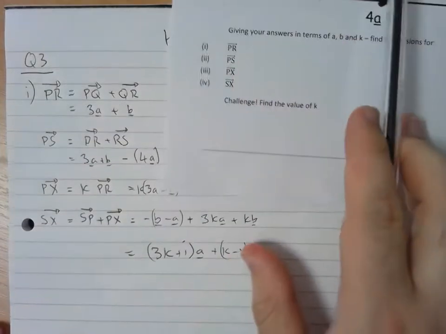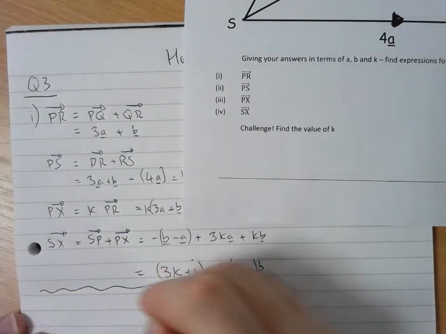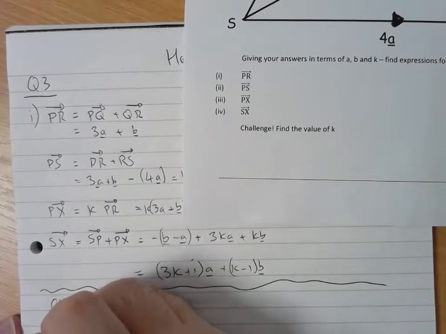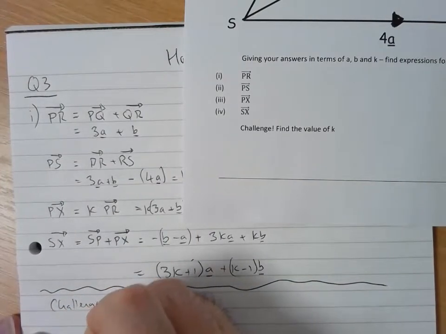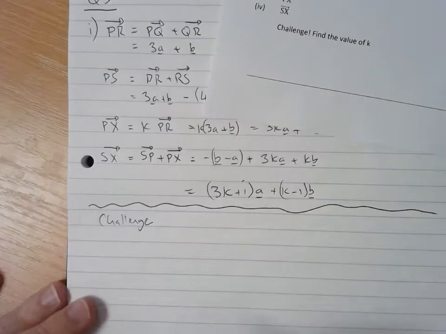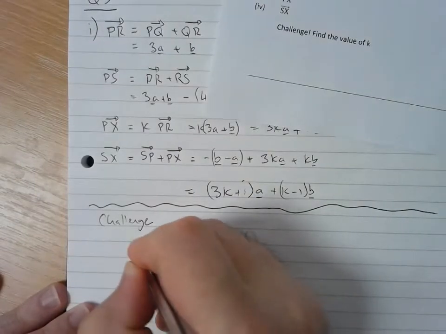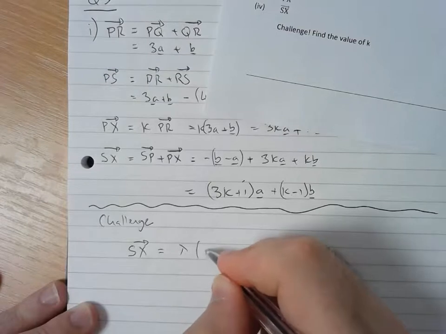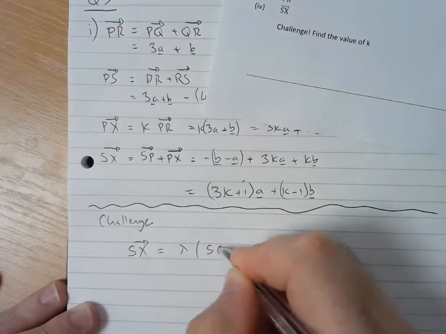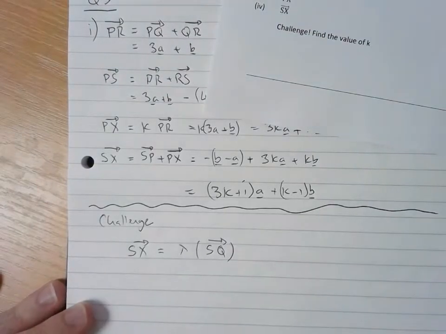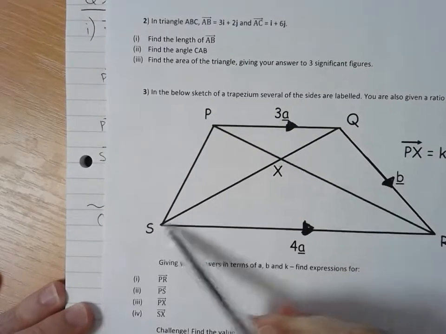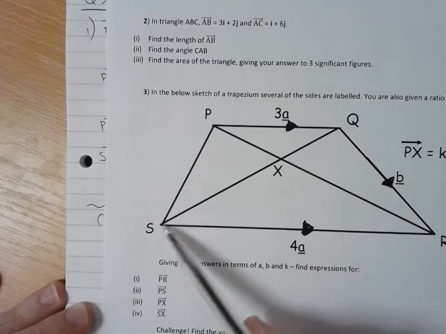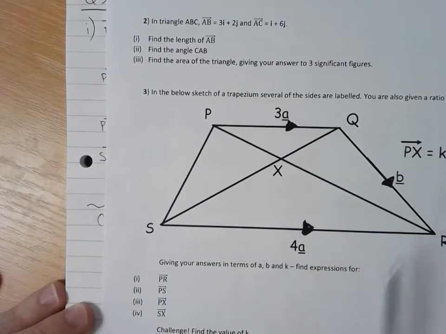So I'm going to write down, this is why this is a challenge question, that SX equals lambda SQ, simply because on our diagram these two are parallel to each other. This is a shorter multiple of this.